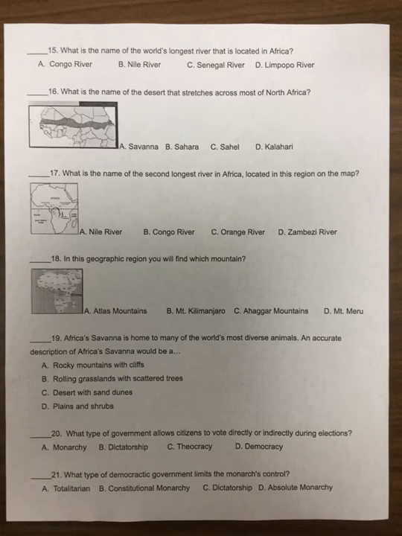Question number 18. In this geographic region, you will find which mountain? Is it A, Atlas Mountains, B, Mount Kilimanjaro, C, Agar Mountains, or D, Mount Meru?